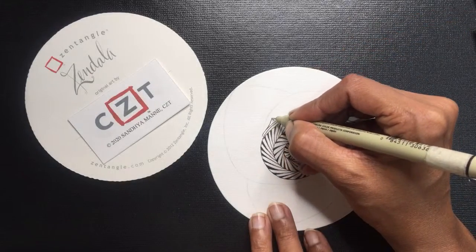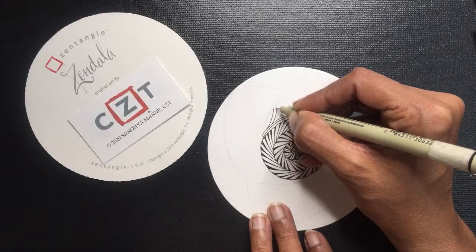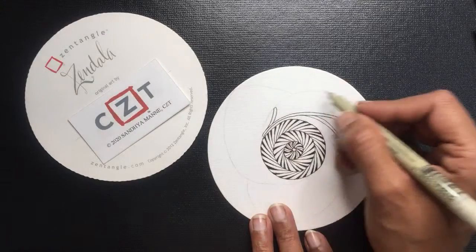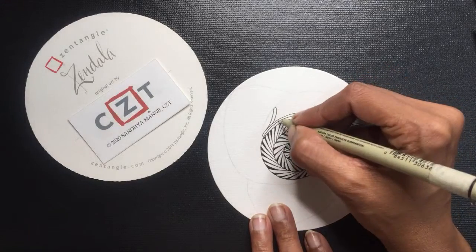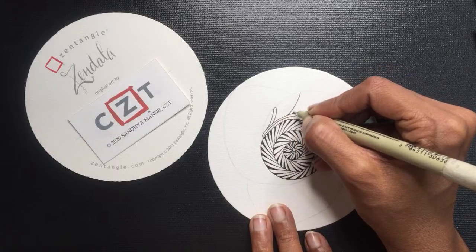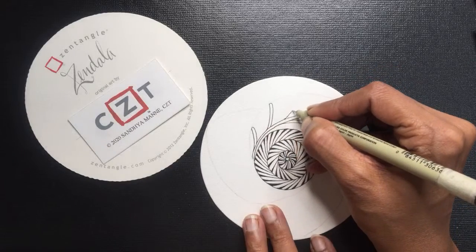So I start from here, I pull out a line like this. So again, I'm trying to end right on this pencil line. Okay, so I leave a bit of a space. Again, I make another line to make this branch here.